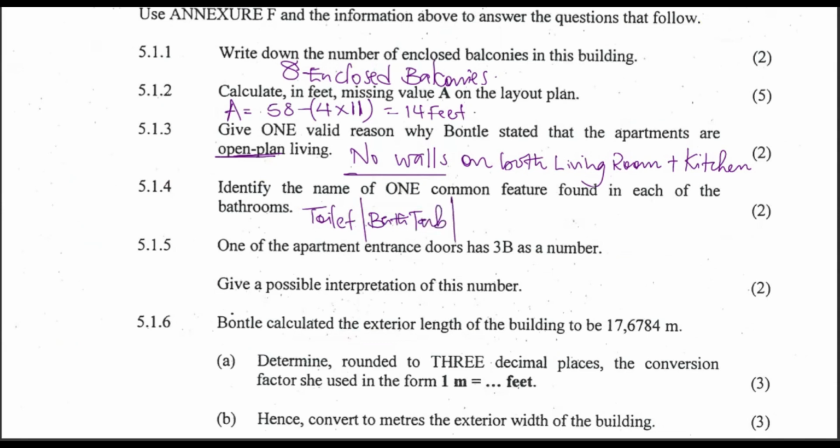Then someone else could have talked of the washing basin or the washing sink where we wash our faces from. Any of those you can find. One of the apartment entries, though, has a B as a number. Give a possible interpretation for this number. This could be apartment flat 3 on the second floor. How do we interpret that?